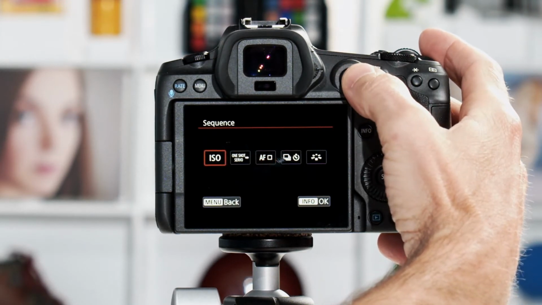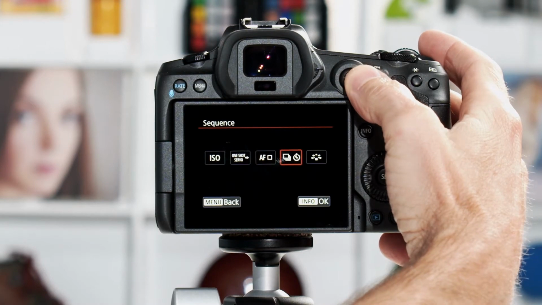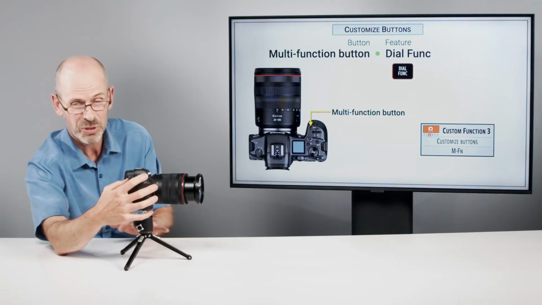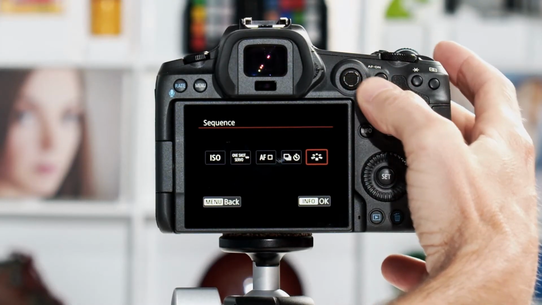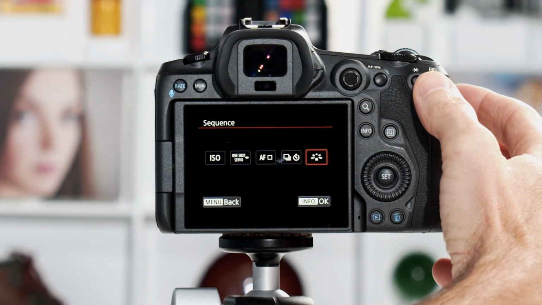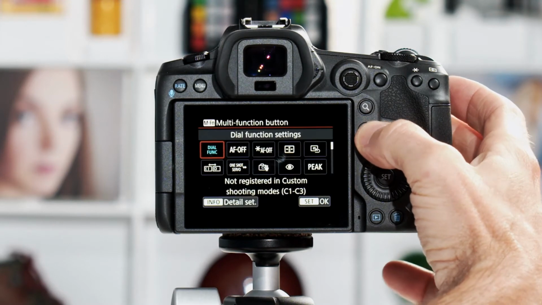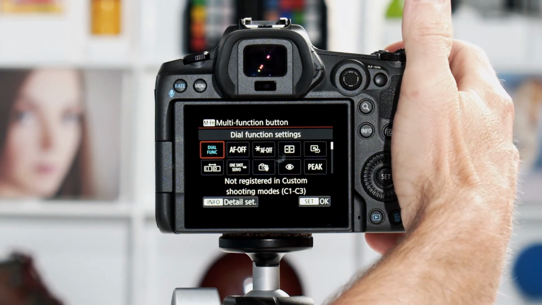So now I have exposure, and then I have focus, and then I have drive settings. That's the same as the way I have the class set up. You see that? That's kind of my priorities there. And then we got the picture modes where we can change the picture styles. And then we're going to hit info for OK and hit the shutter release to back out of that.